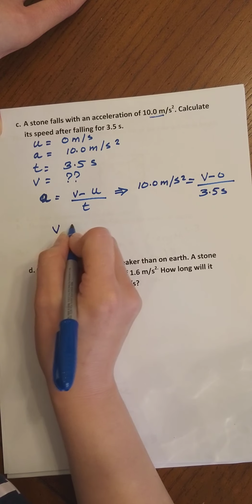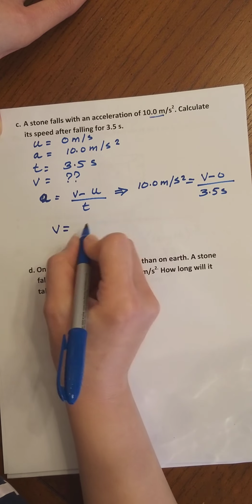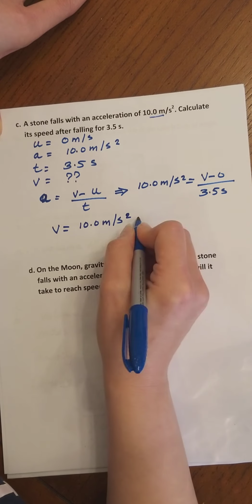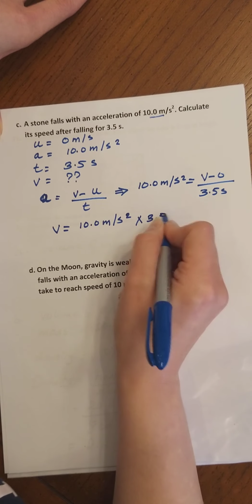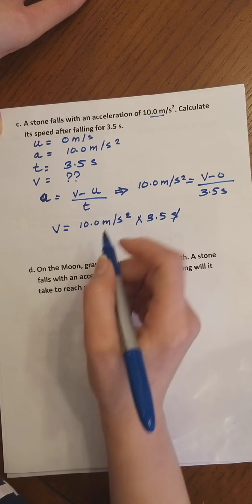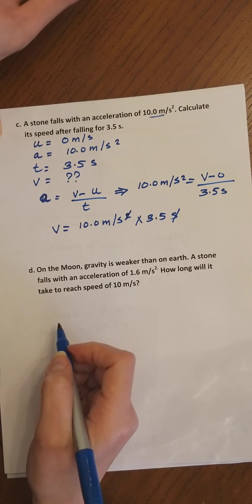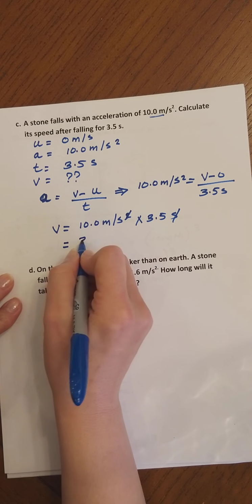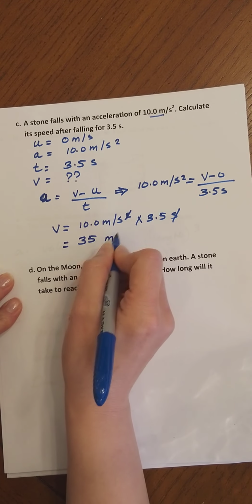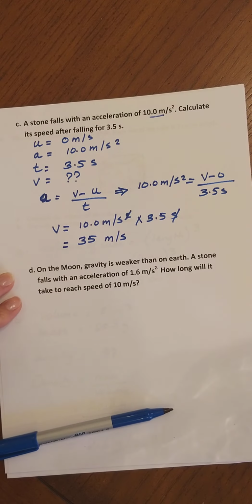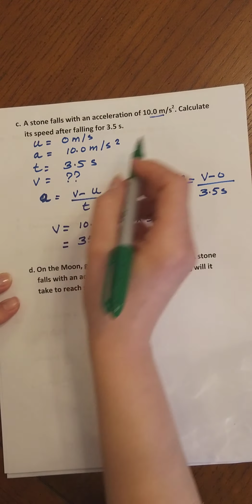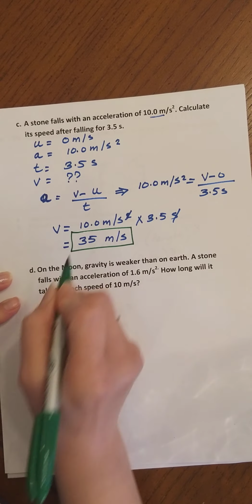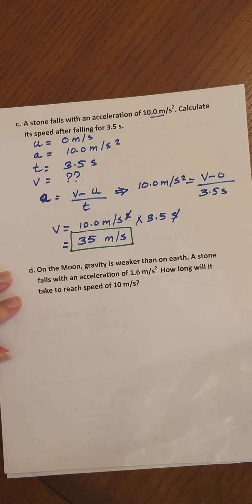So v equals 10 meters per second squared multiplied by 3.5 seconds. Second is eliminated by 1 second. And the final answer is 35 meters per second. So the speed after 3.5 seconds is 35 meters per second.